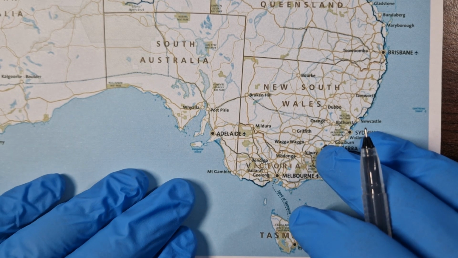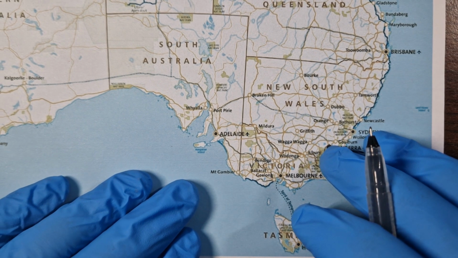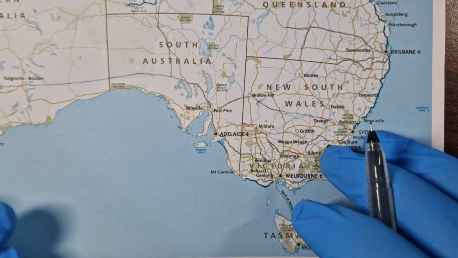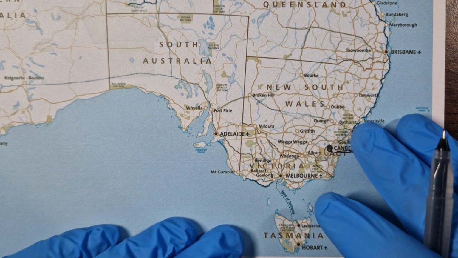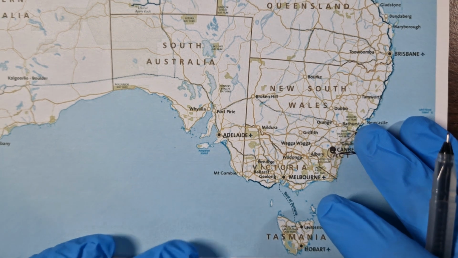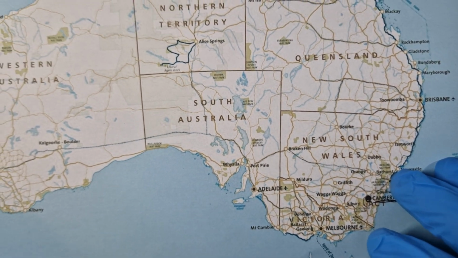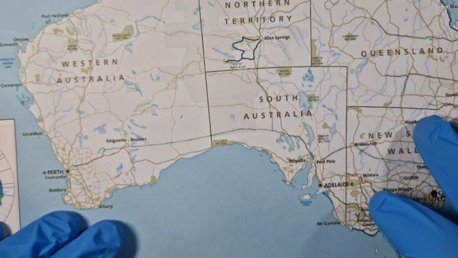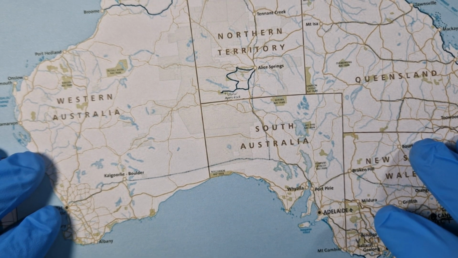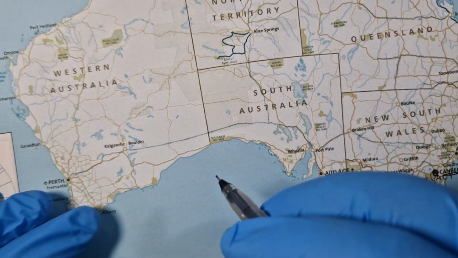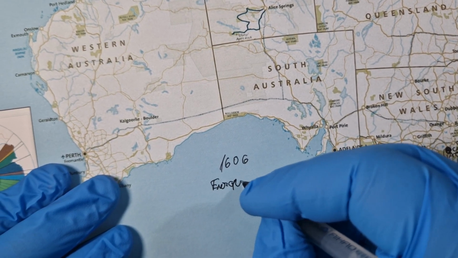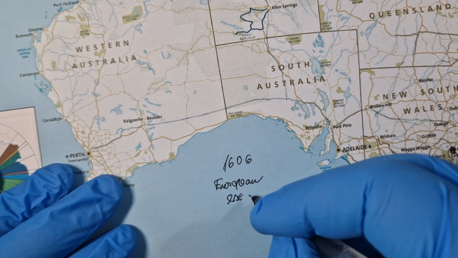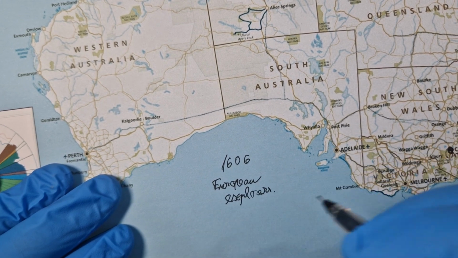The Great Barrier Reef in Australia is the biggest coral reef system in the world. The reef includes more than 3,000 small reefs and 900 islands. Australia was first discovered in 1606 by European explorers.